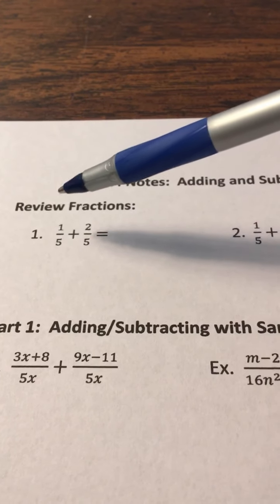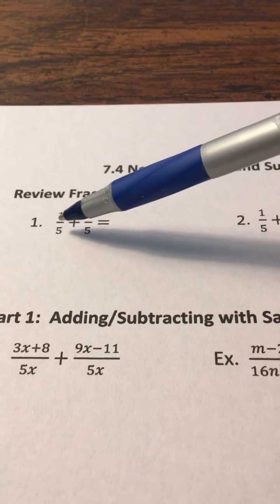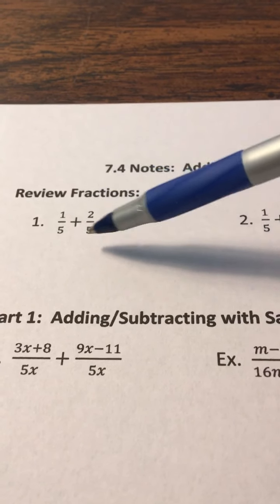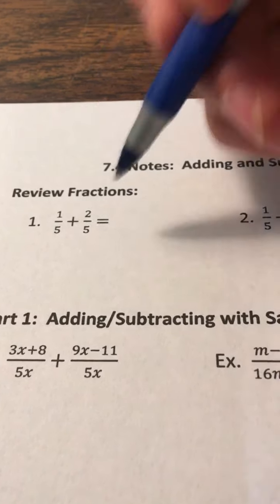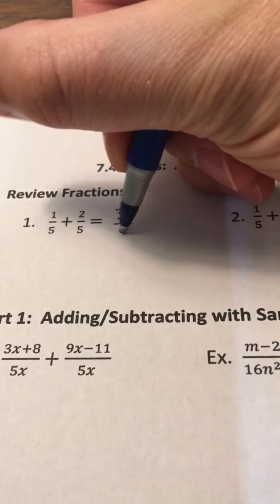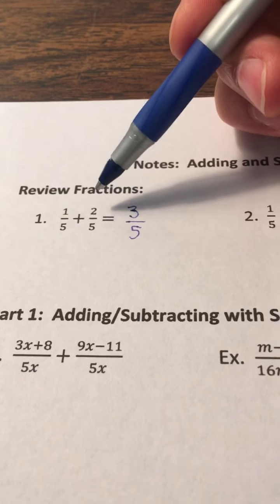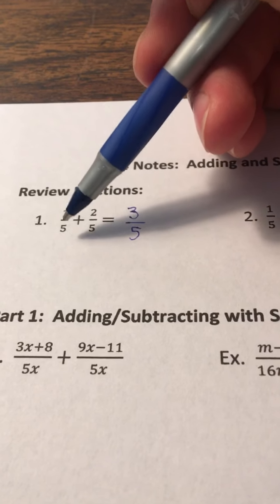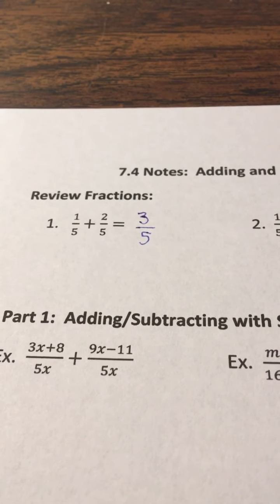If you think about it, if you have a pizza cut into 5 pieces, you eat one of the 5 pieces, and then you come back and eat 2 more of the 5 pieces, you haven't eaten 3 out of 10 pieces. You've eaten 3 of the 5 pieces, 3/5. Adding and subtracting fractions, you could just work out the top after you have what? A common denominator. You have to have a common denominator to work out adding and subtracting fractions.